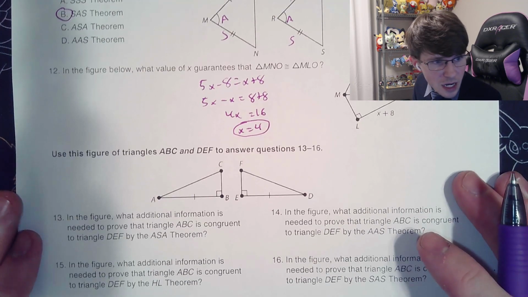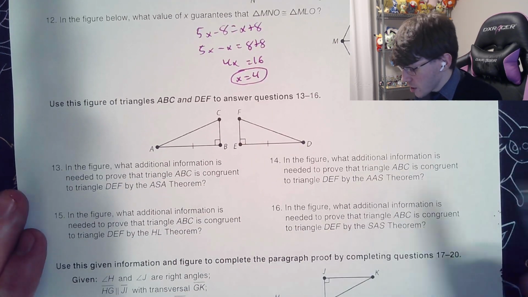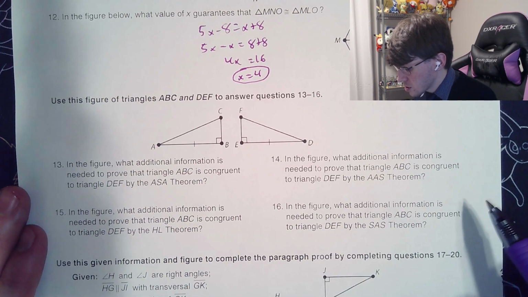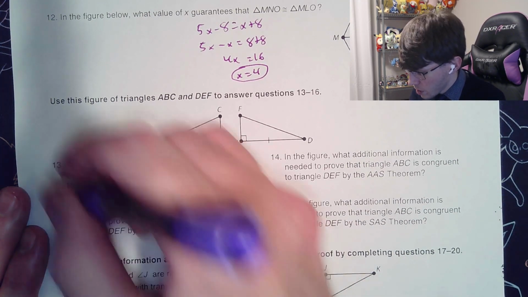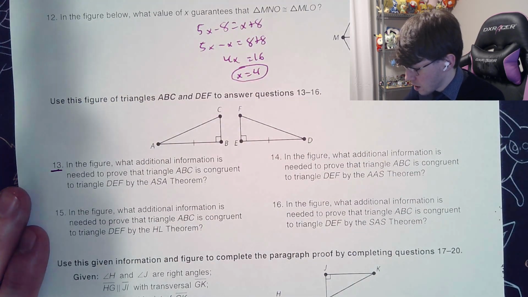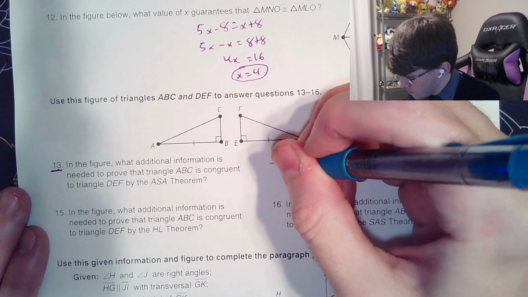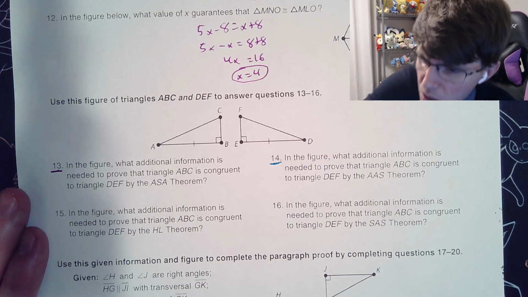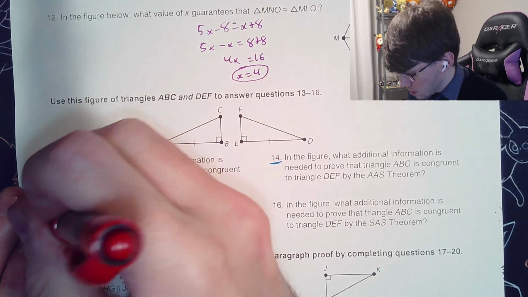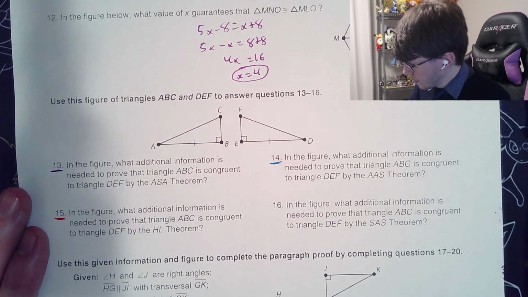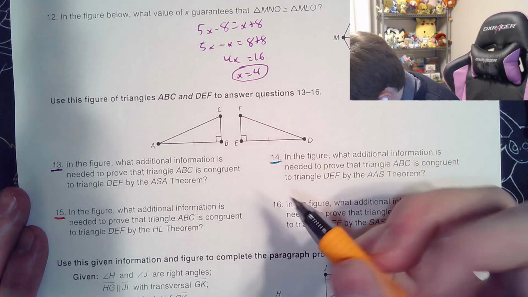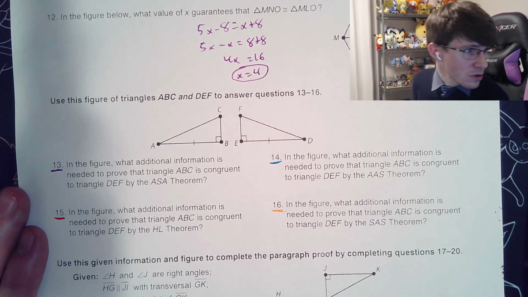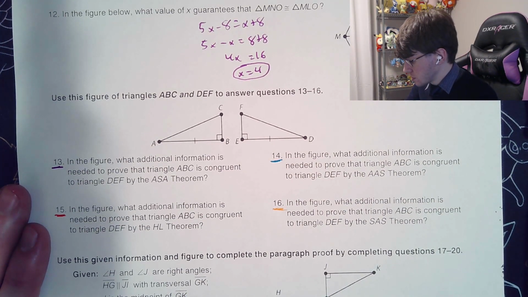Moving on to number 13. Here we go. In the figure below, what additional information is needed to prove that these are congruent by angle, side, angle? So I think what I'm going to do is get 4 different colors for this question. We got a purple, we got a blue, let's do a red, and how about the orange? All right, we got orange. Is this color different enough? Absolutely. So we have all these different colors for these 4 different questions.